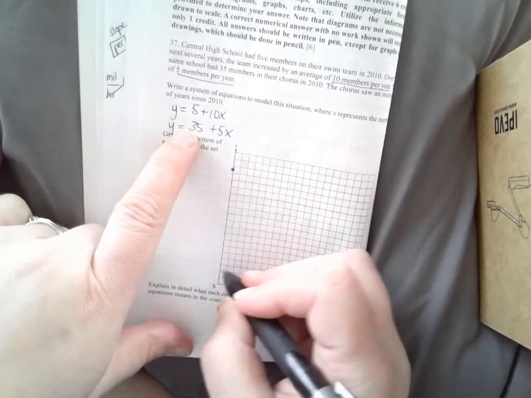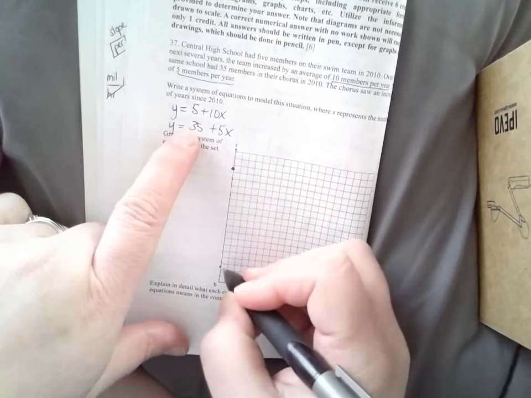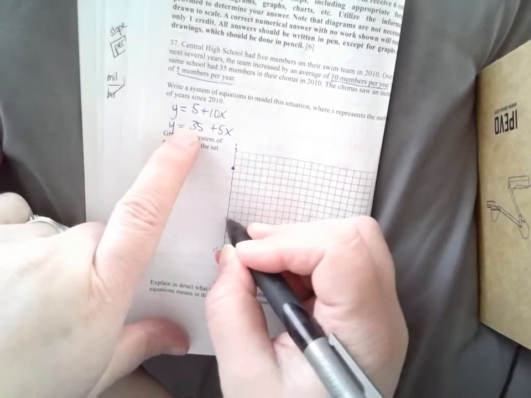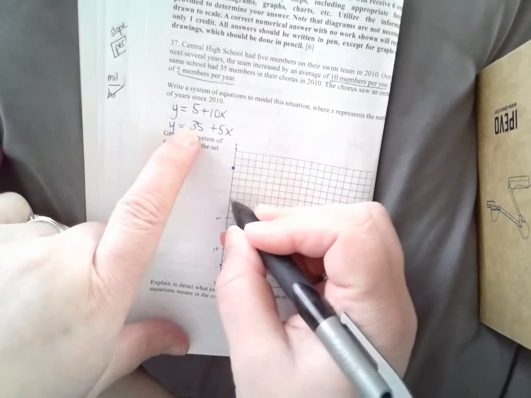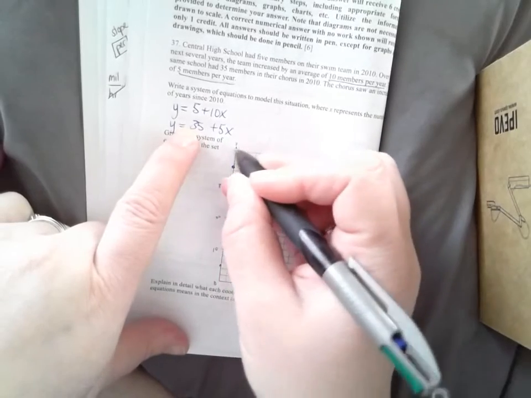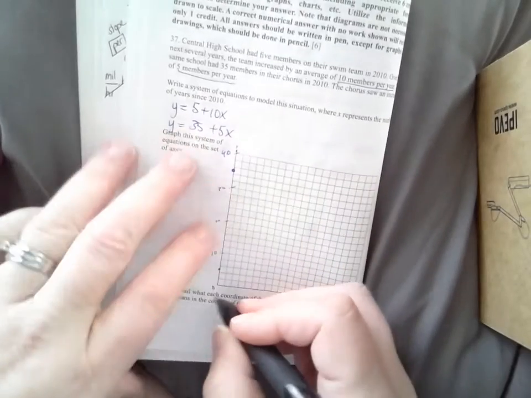And 5 would be 2, 4, 5. Okay. 6, 8, 10. I'm going to label my 10s. I have no problem with my 1s being across the bottom here.